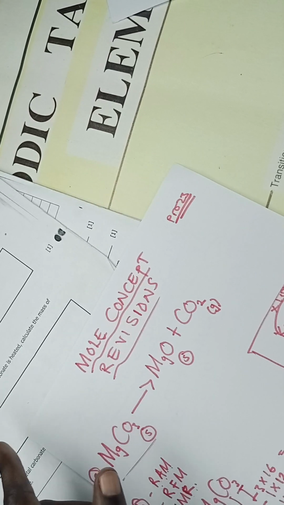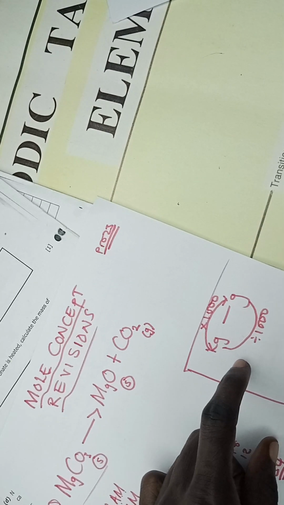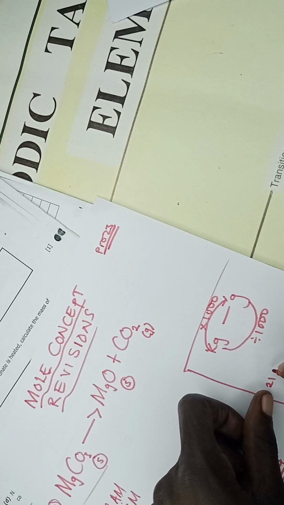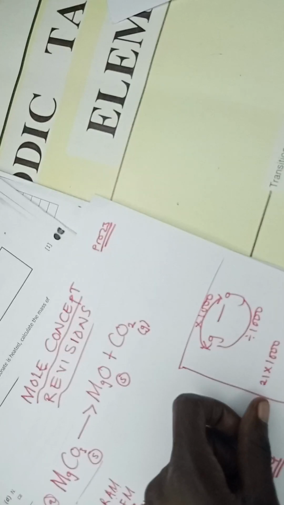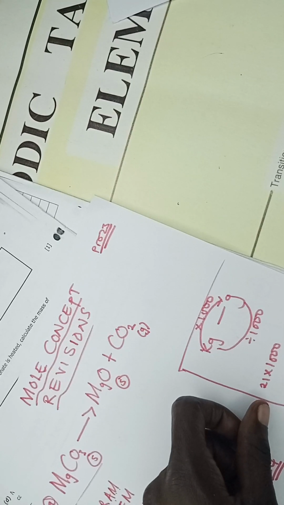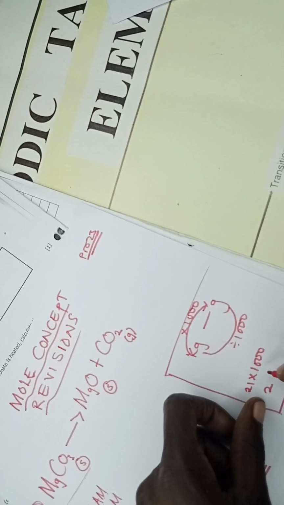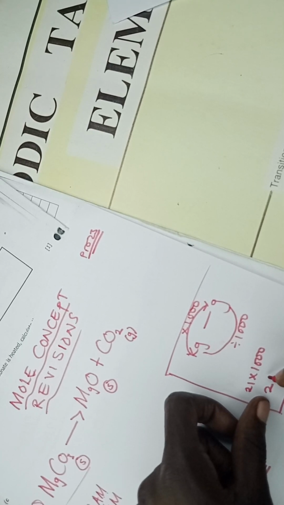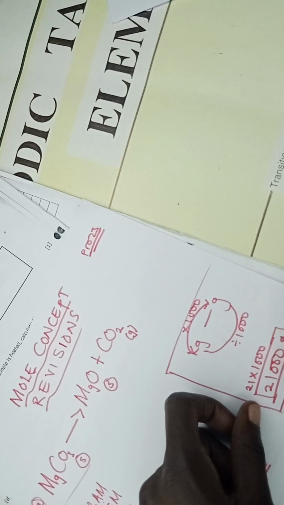So we are converting from kg to grams. In short, we are going to say 21 multiplied by 1,000. It is giving us 21,000 grams. So we have converted from 21 kg to grams.